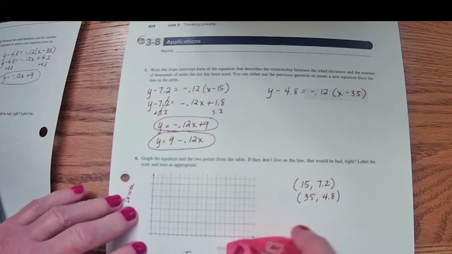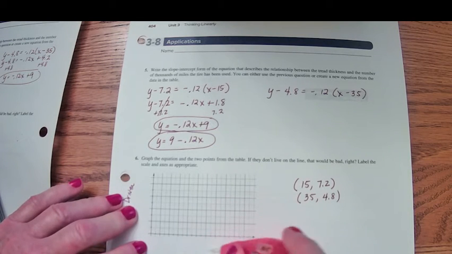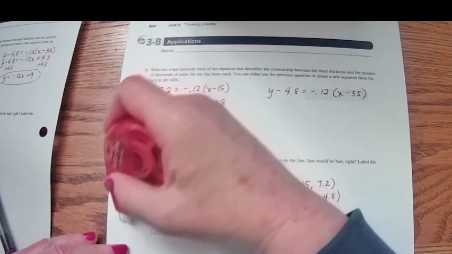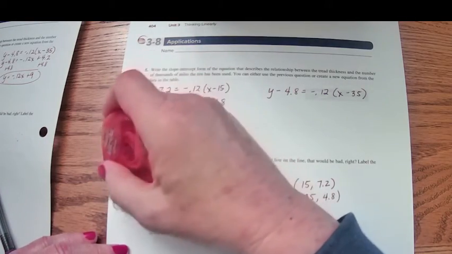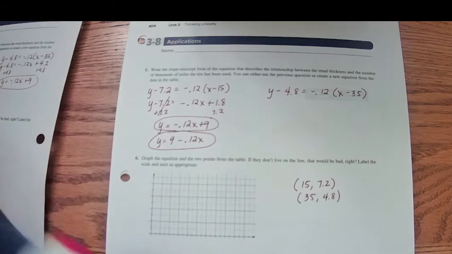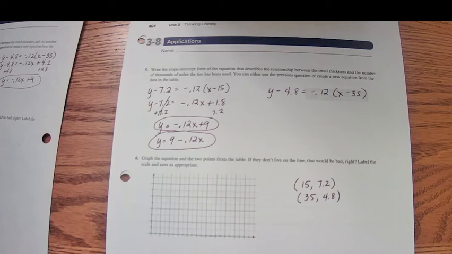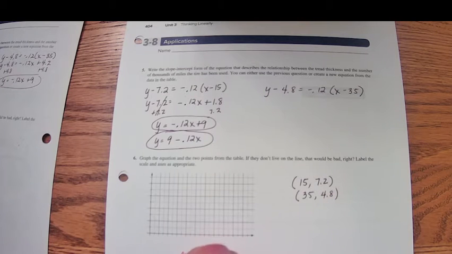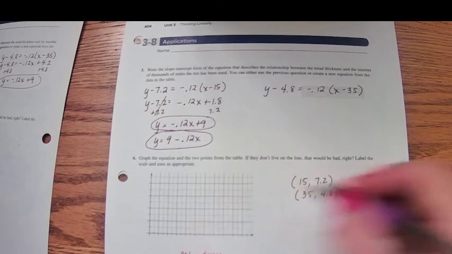Pardon me, this would tell me that the first value is the miles driven, and the second value is the tread thickness. First value, miles driven in thousands. This makes more sense.